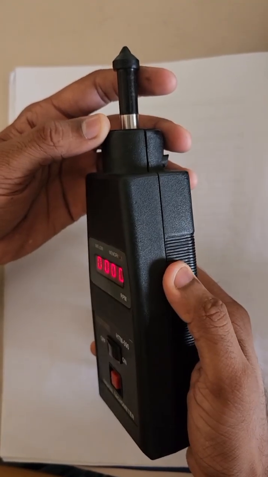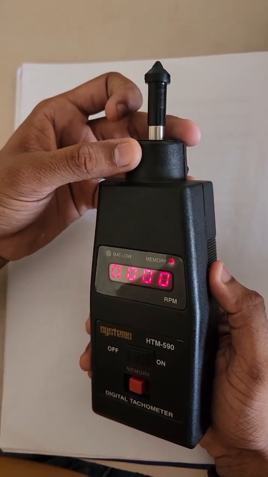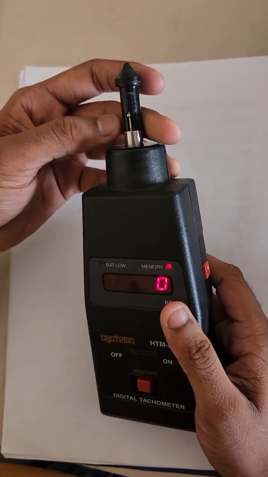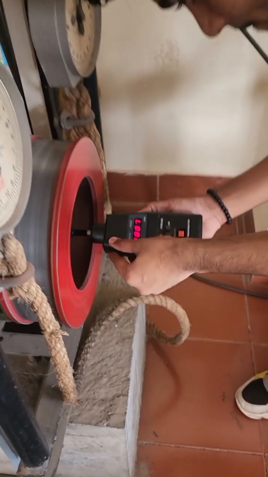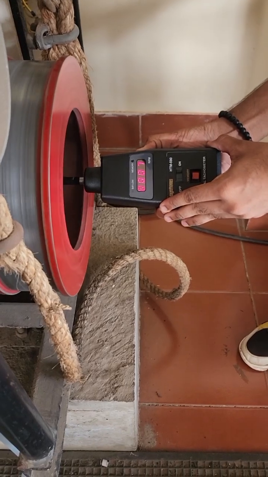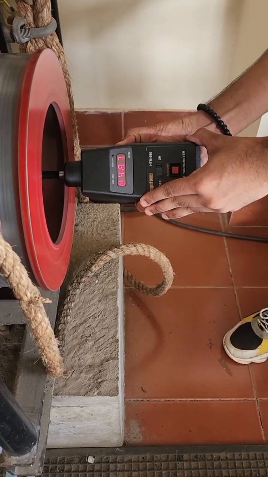The disadvantages of using tachometers are, they require contact. Contact tachometers require physical contact with the object being measured, which can be inconvenient or impractical in some cases. For example, it may not be possible to safely stop a rotating object in order to measure its rotational speed with a contact tachometer. It can damage the object being measured, especially if the object is delicate or has a soft surface.